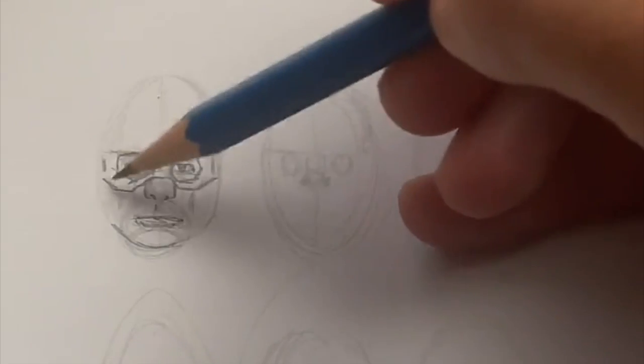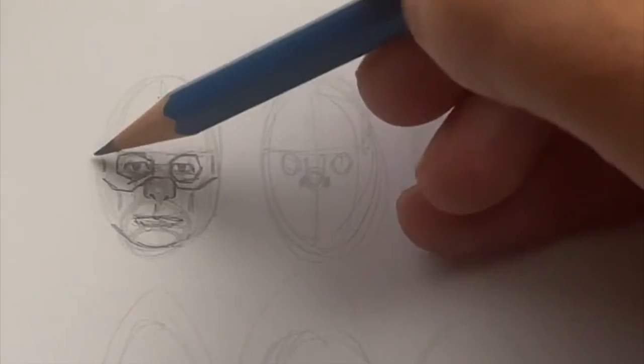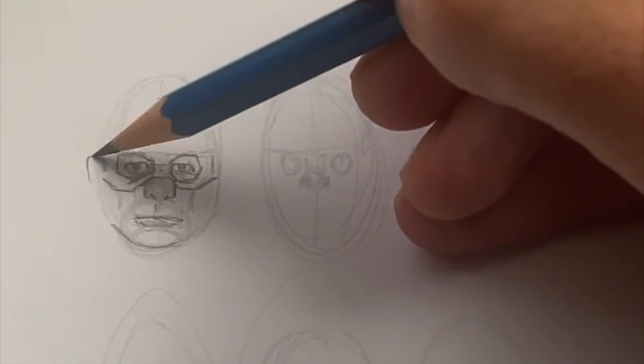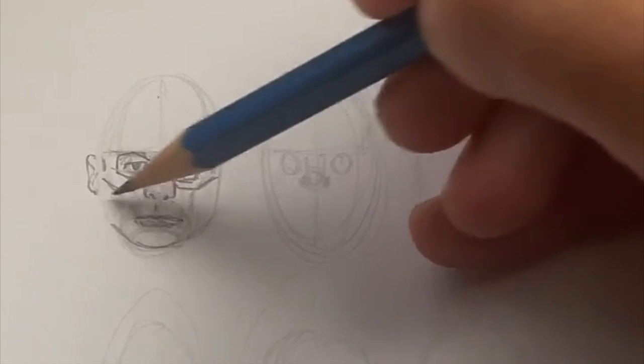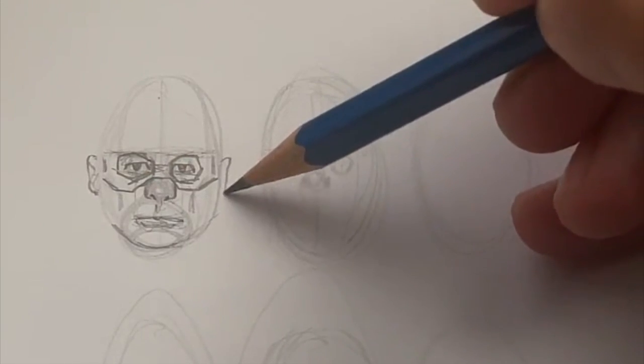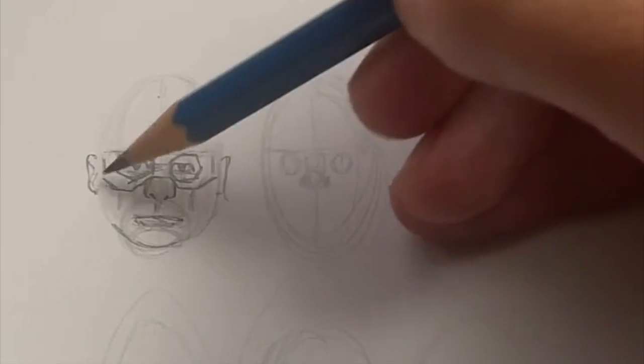Something like that. When it comes to ears, you go to the eyebrow line, and there's the top of the ears at the top of the eyebrow line. The bottom of the ear generally is at the bottom of the nose. Something like this.